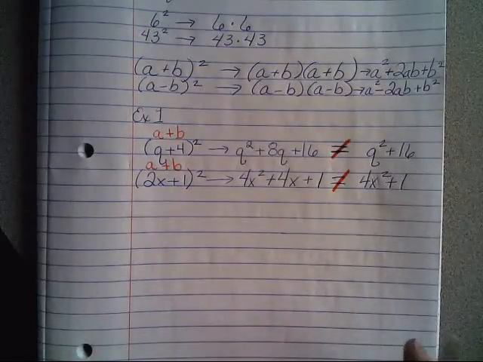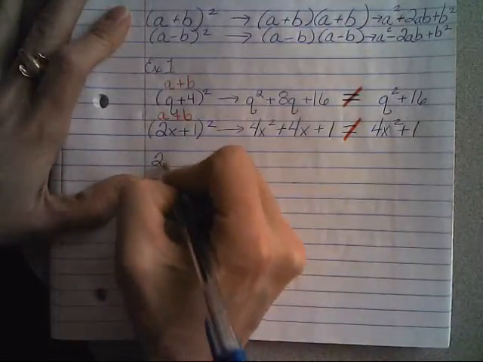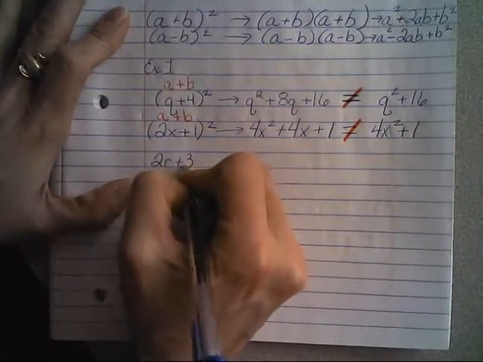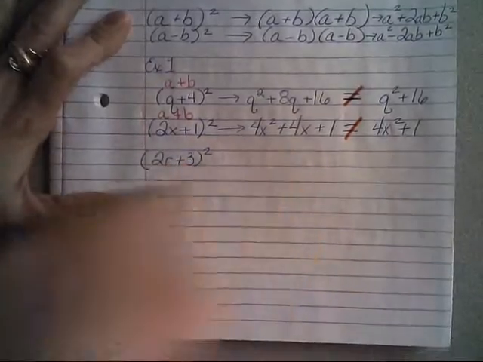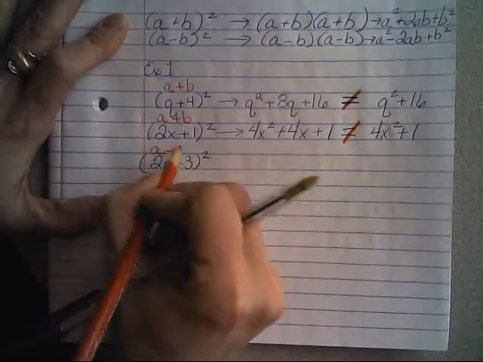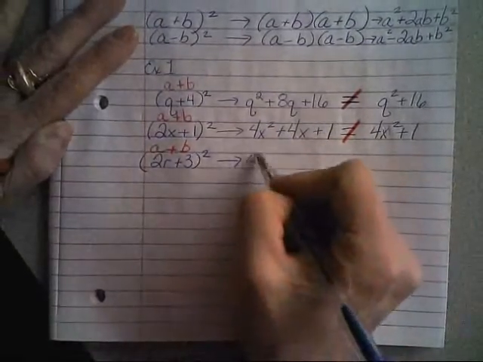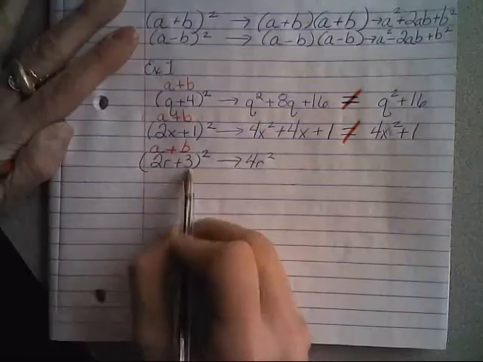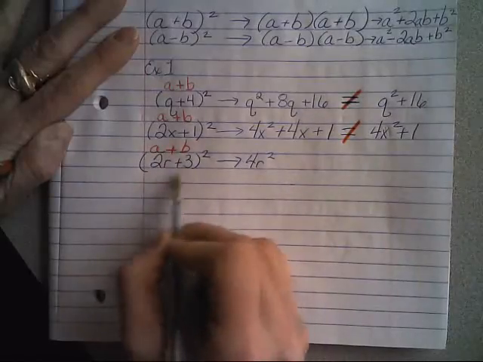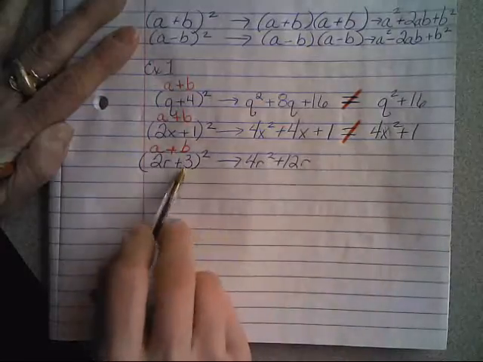Let's do one more addition. 2r plus 3 squared. So this is an a plus b. A squared is 4r squared. A times b, double it, 12r. b squared, 9.